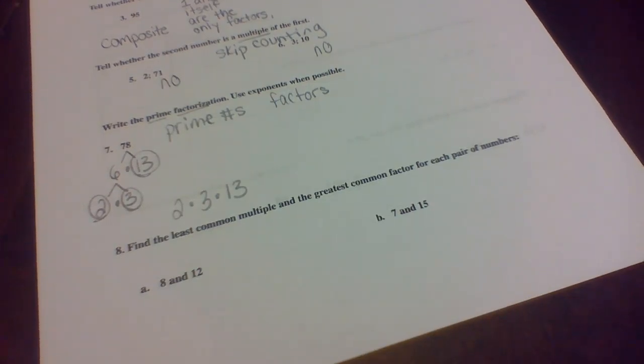Alright guys and girls, let's continue where we left off yesterday. We're looking at least common multiple and greatest common factor for each pair of numbers. Right now we have 8 and 12.